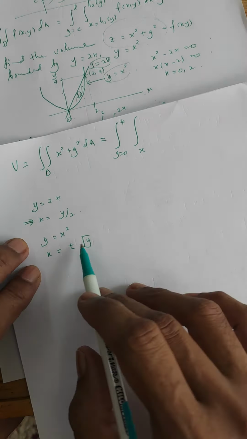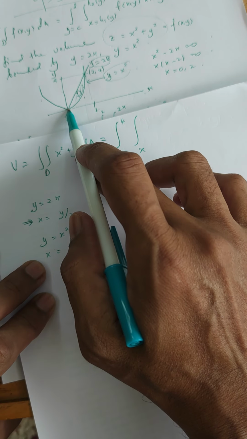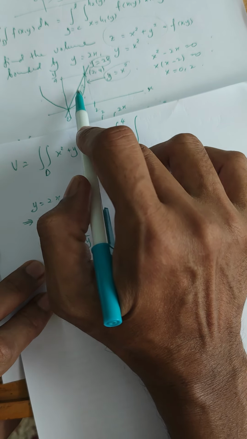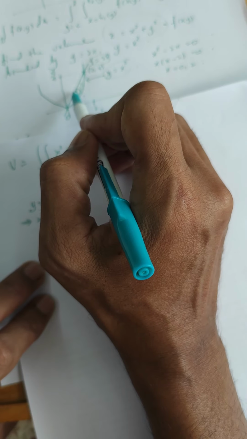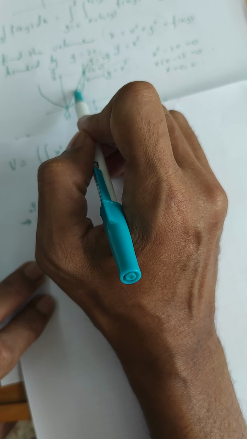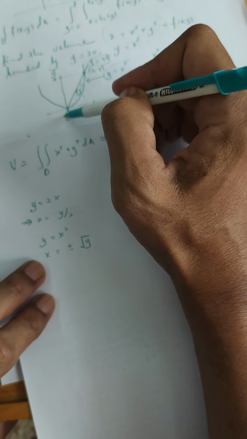So our limit of integration for x is from that line to that line. For these two curves, the smaller one is x equals y over 2.